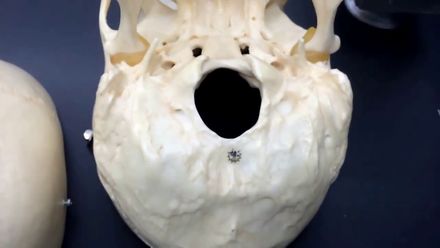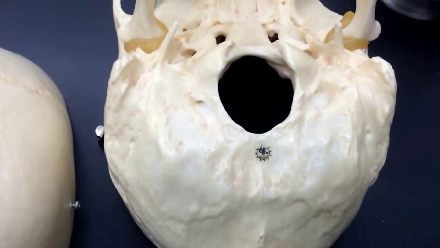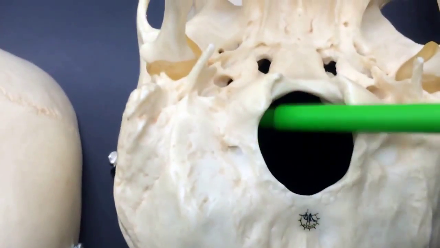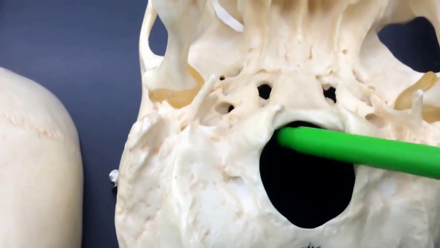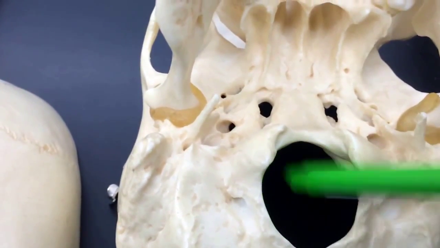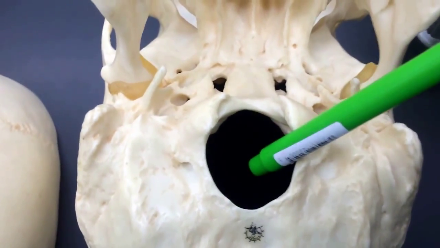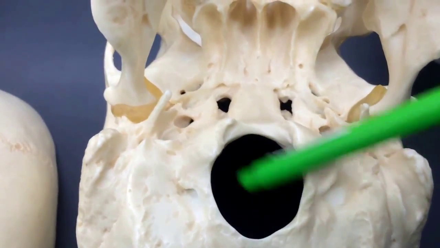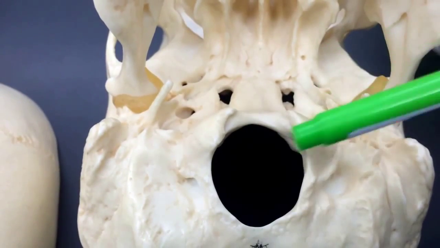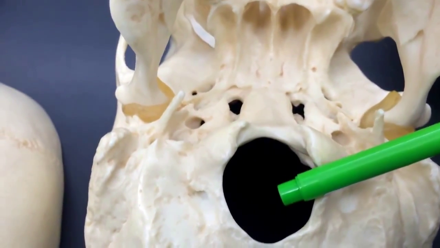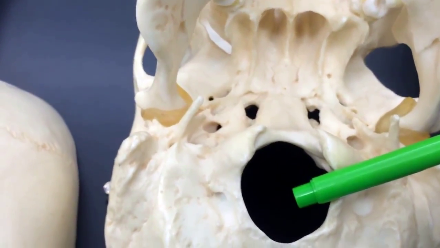Now, within the occipital bone, we have some very interesting structures that I'm going to mention. This structure right here is very, very large. That is actually the foramen magnum. Foramen means hole, so that's a large hole. And an organ that travels through here is the spinal cord. So keep that in mind. Very important organ, right?